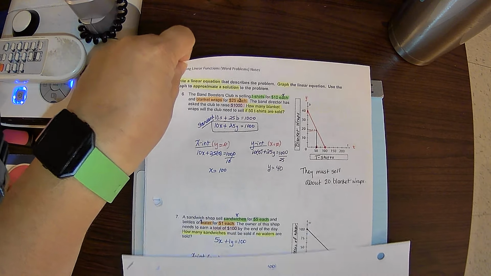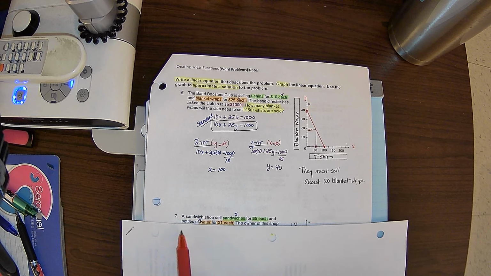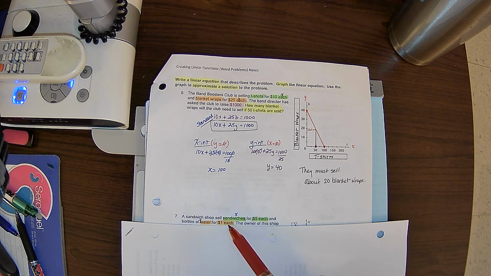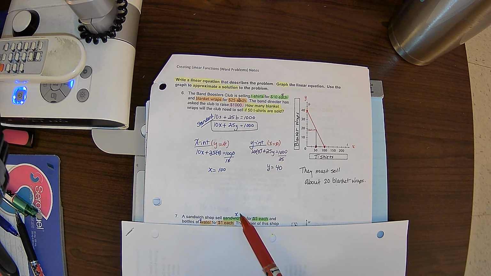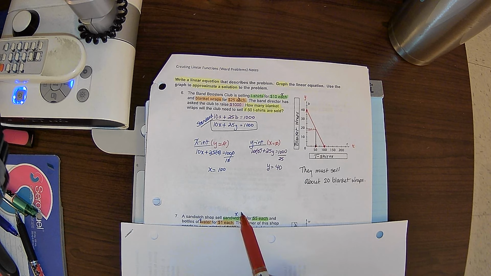Now, a sandwich shop must sell sandwiches for $5 each and bottles of water for $1 each. Here are my eaches. Sandwiches can be X, water can be Y. X usually comes first anyway, even in a word problem.